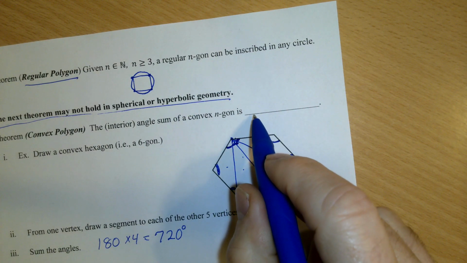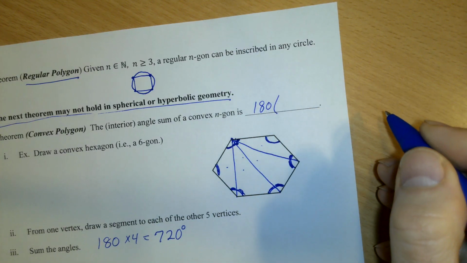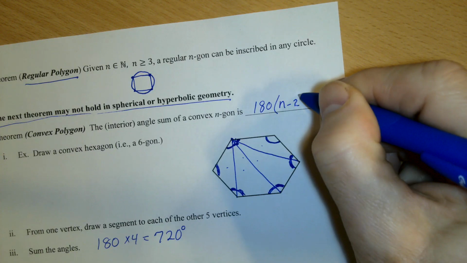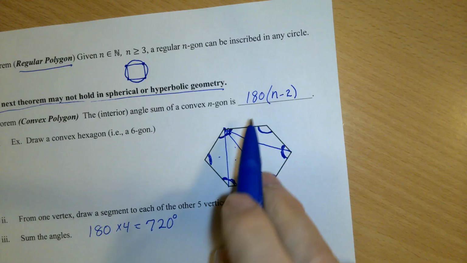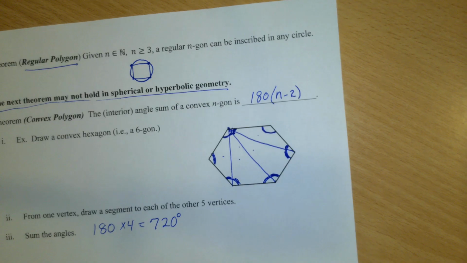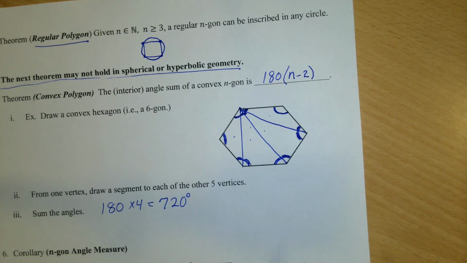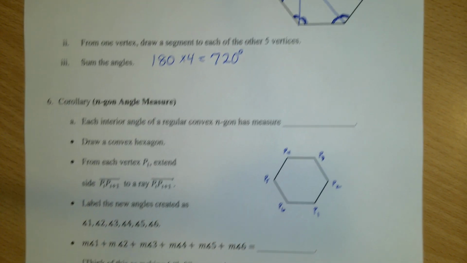Oh yeah, we left it blank right here. 180 times what? Not n, but n minus 2. That's the formula to get the sum of all the interior angles of a convex polygon. N is the number of sides. Okay, I have a corollary to that to finish up this video.